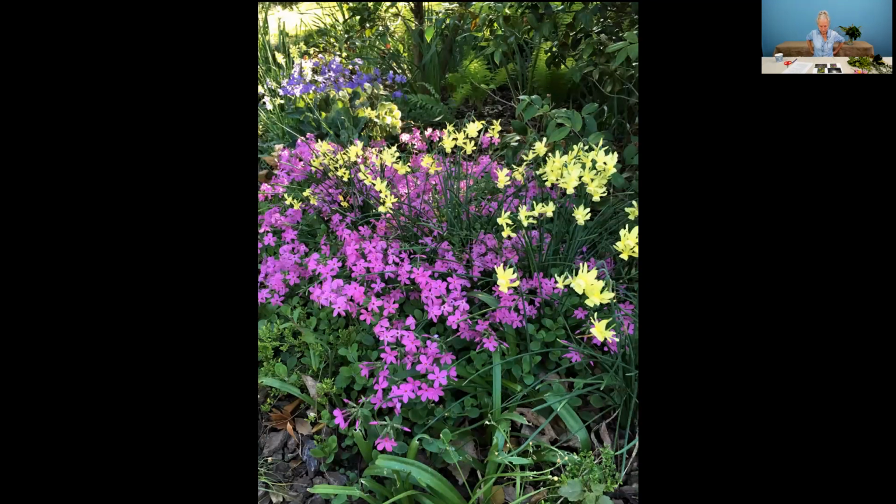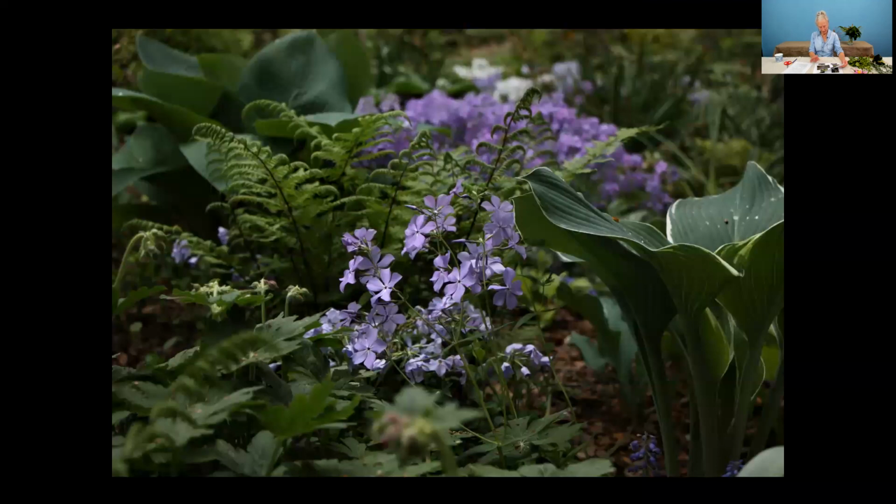And this is a native, Phlox stolonifera. I have bulbs everywhere, and I love this particular little miniature daffodil coming through this round cover of Phlox stolonifera. The following picture is almost adjacent to that, and it again is a native, and it's Phlox divaricata. And it's growing with hosta and fern, and there are other bulbs there, and it's a ground cover there. And some of this got destroyed when I lost 2 large trees, which we're going to talk briefly about as I go through. And so I'm restoring some of this now in the process.